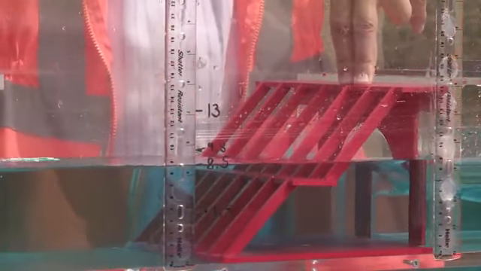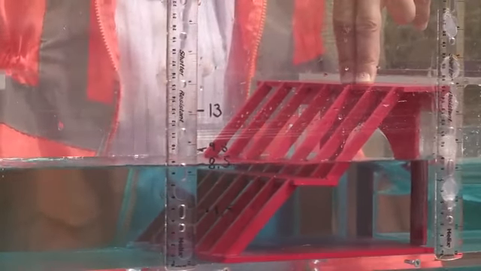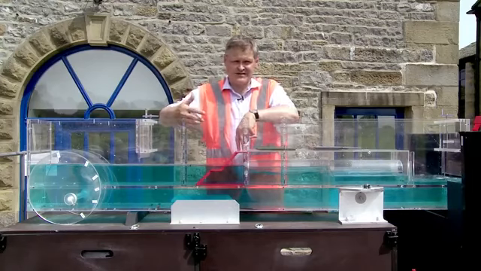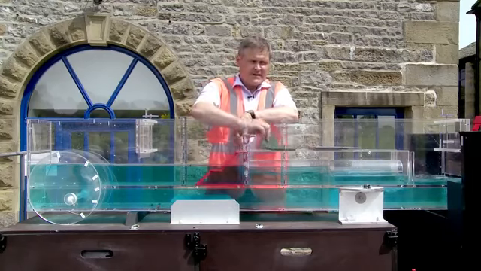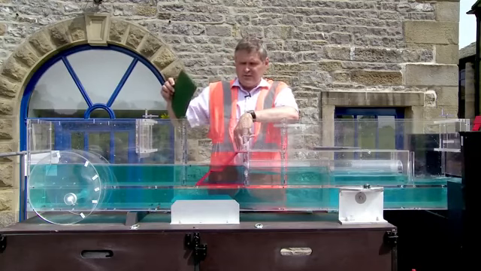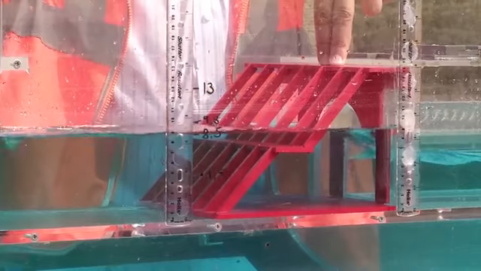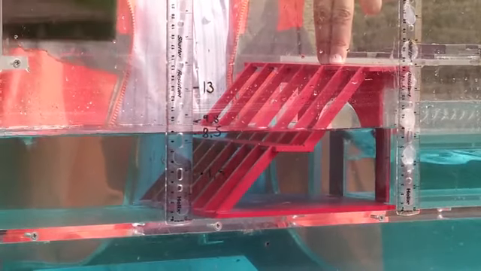First thing you'll see, it has a much less effect on the upstream water level than the previous screen. There still is some effect, but it's much reduced. Secondly, I'm now going to put some debris on this screen, because even with the better design, we're still going to get debris collecting on the screen.